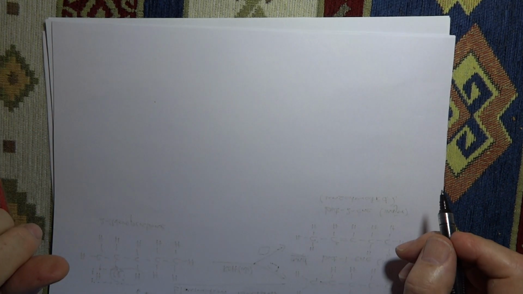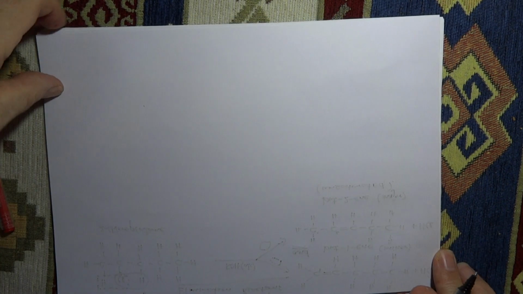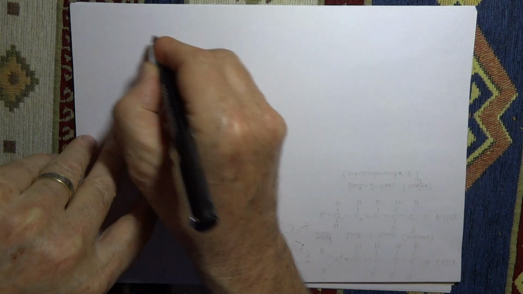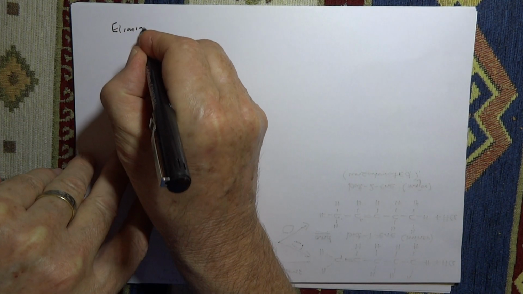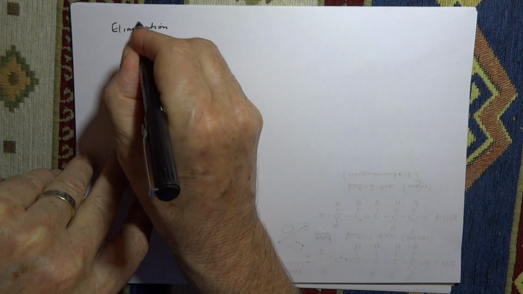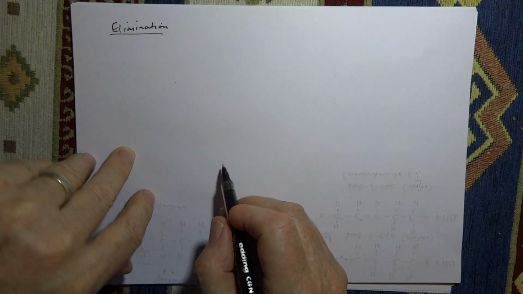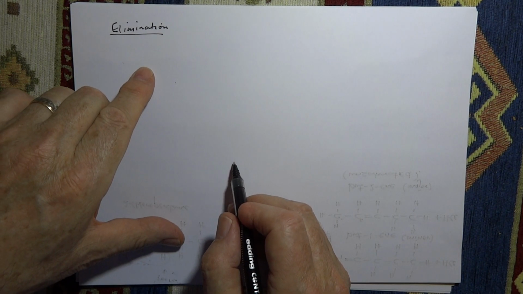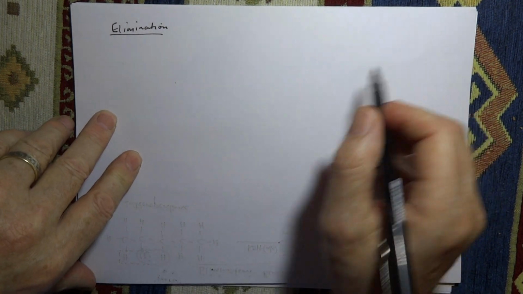Okay, let's look at the second example that was set online today. This was another elimination reaction. In other words, a reaction that involves the removal of a functional group from a carbon plus a hydrogen from an adjacent carbon and producing an alkene, an unsaturated hydrocarbon called an alkene.